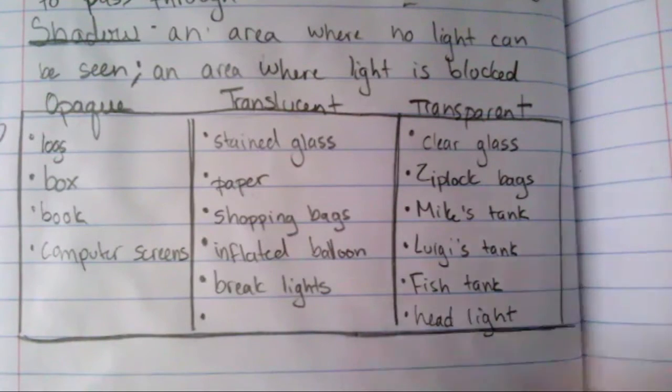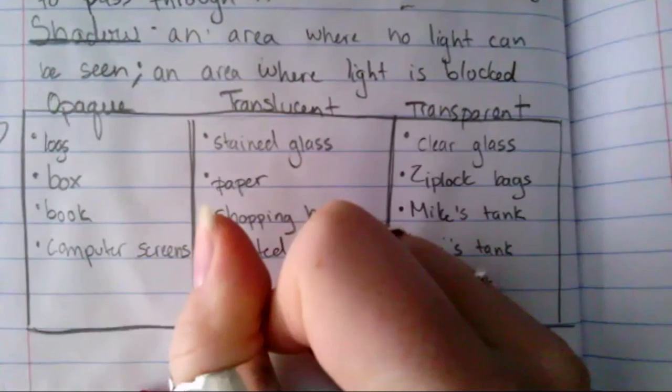Can you guys see the flashlight through it? I think I can. Yes. All right. Nice hypothesis, Emily. So let me change the camera view over.